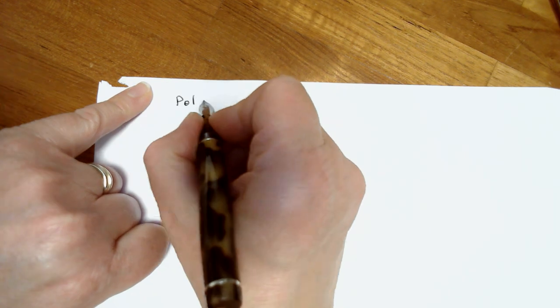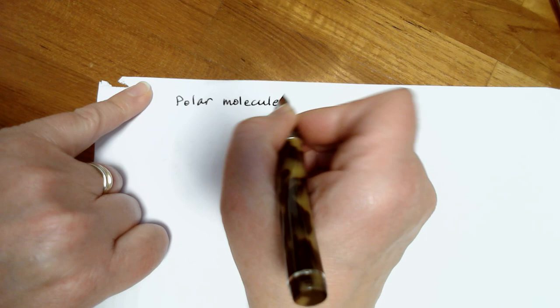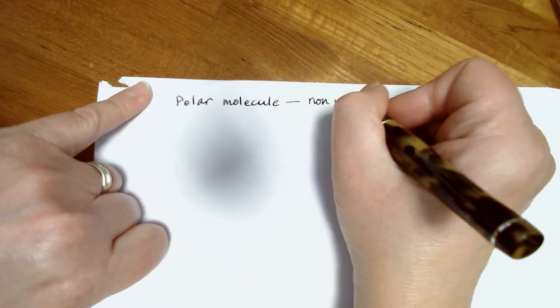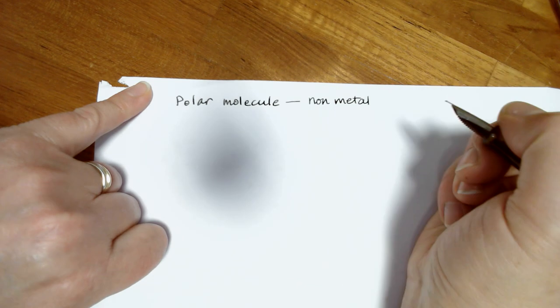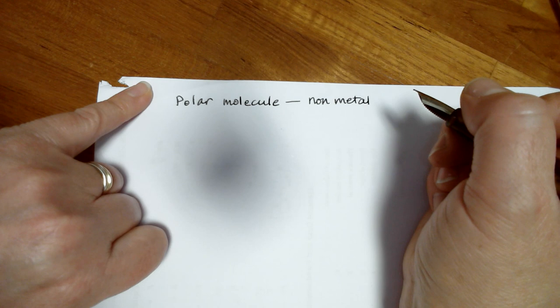is when we have a polar molecule. So again, this is going to be nonmetal elements, and we can go down and think about our nonpolar categories.